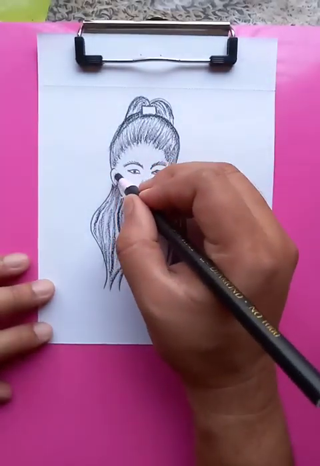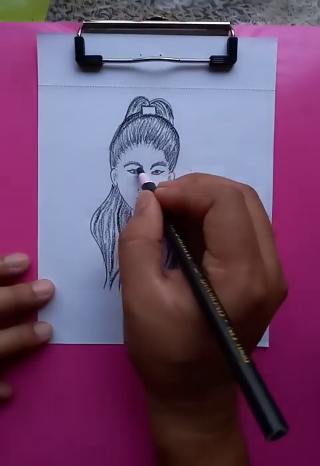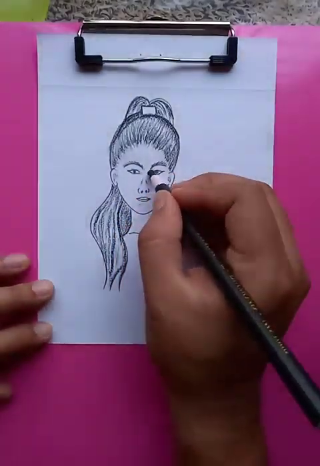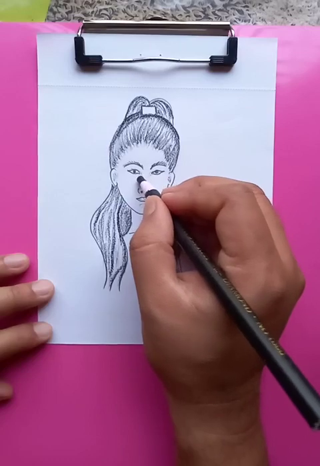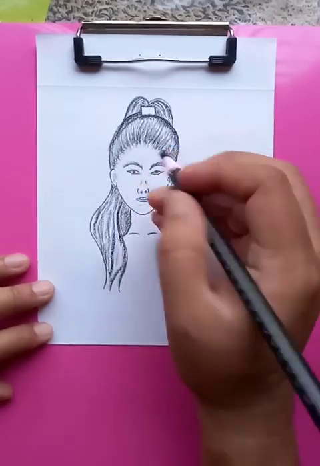We're just doing the regular shades. Okay.